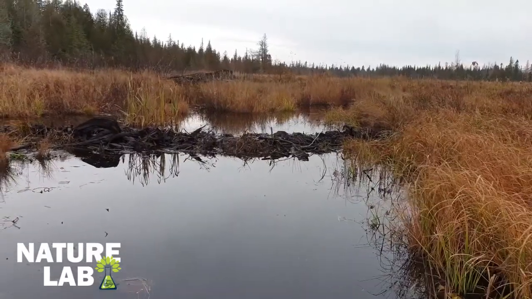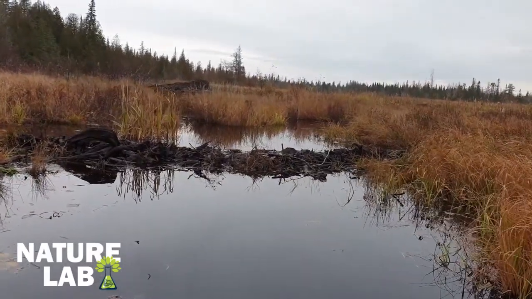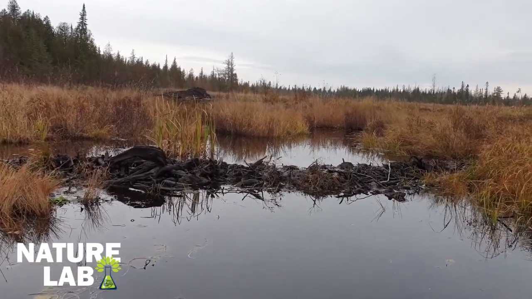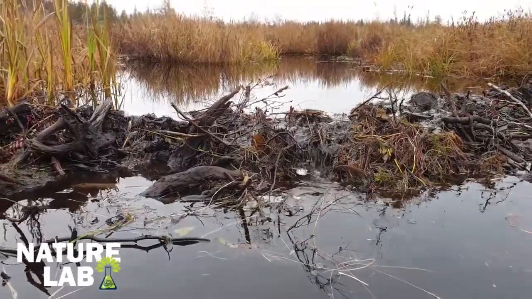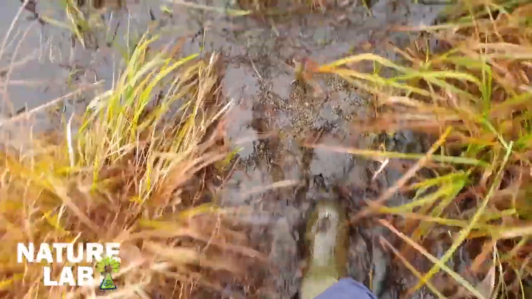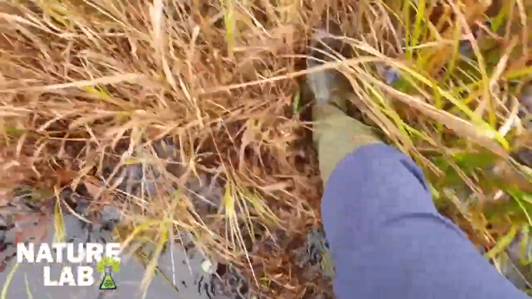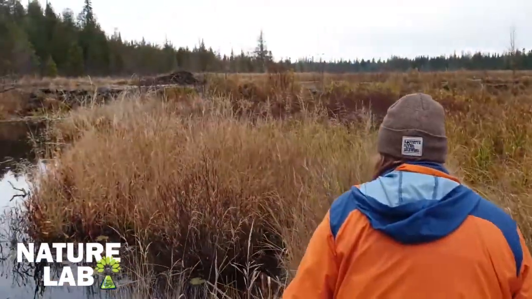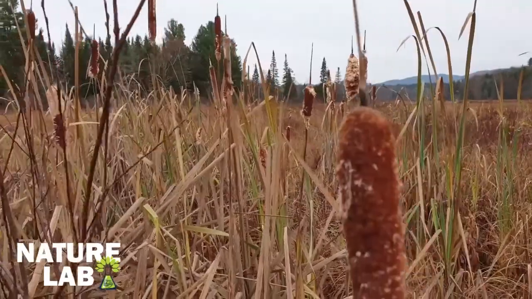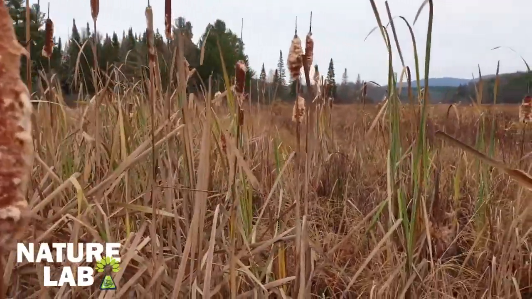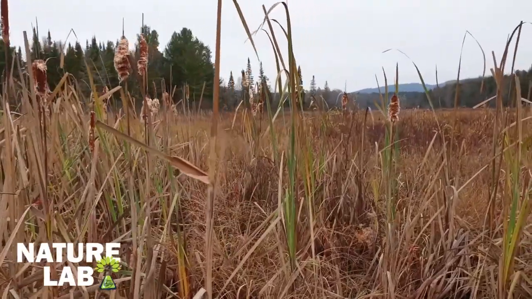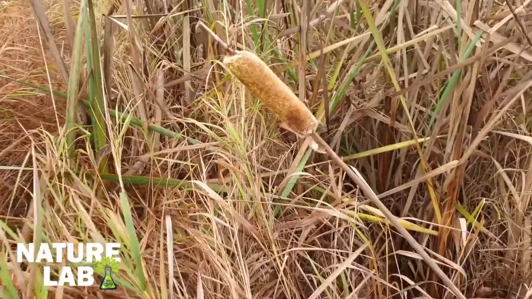As we make our way through the grasses, Kayleigh and I are stopped by an obstruction in the waterway. This is the work of North America's largest rodent, the beaver. And we're going to talk about them more in a minute, but for now, we have to keep exploring on foot. Suddenly, we find ourselves surrounded by herbaceous plants, or plants without woody stems, that dominate the marsh landscape, like reeds, sedges, and grasses.